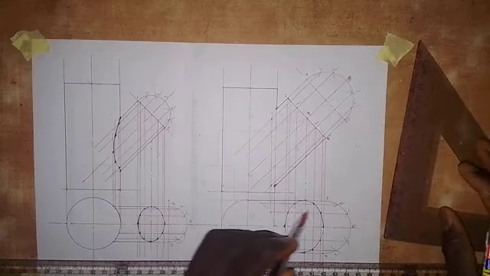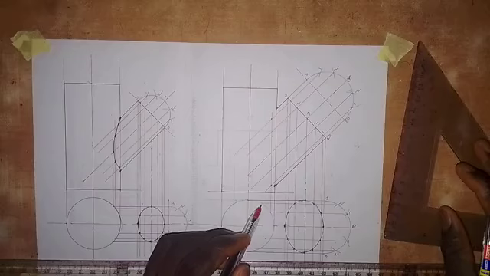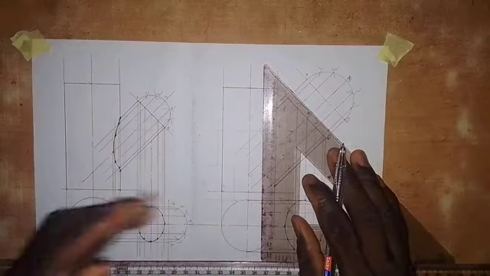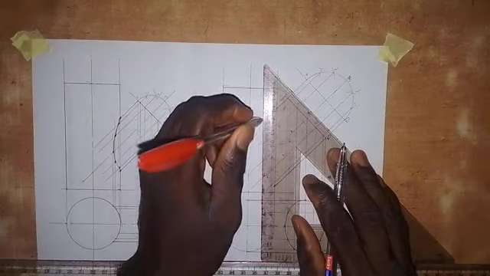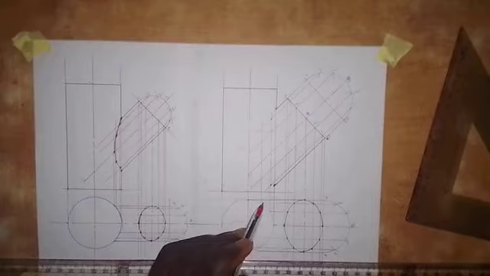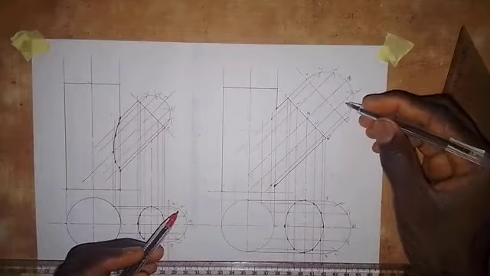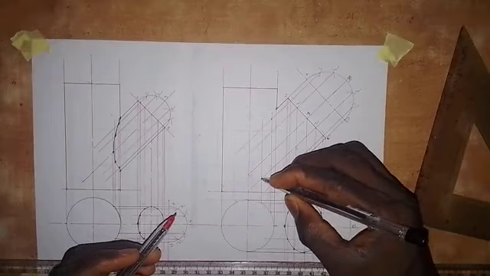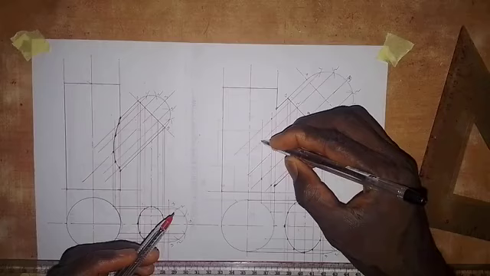Then we also have horizontal line 2 touching the circle at this point. From this point we are going to draw a vertical line, so it goes up like this. Vertical line 2 intersects inclined line 2 at this point, and also intersects it here at this point.